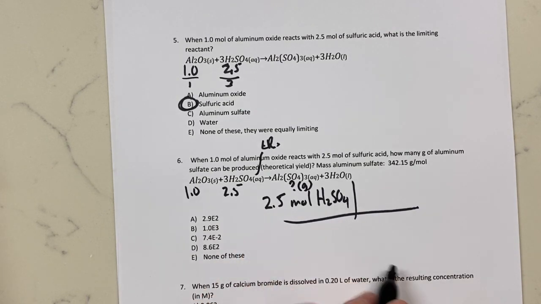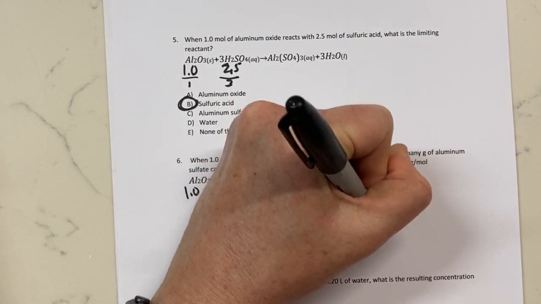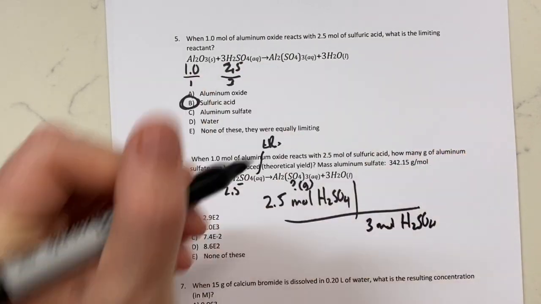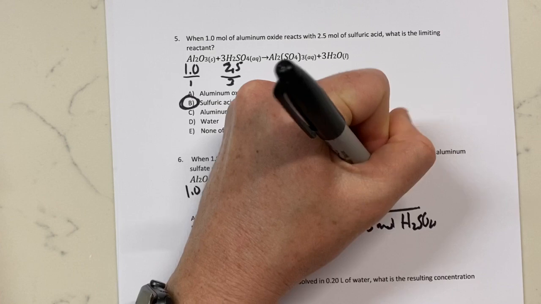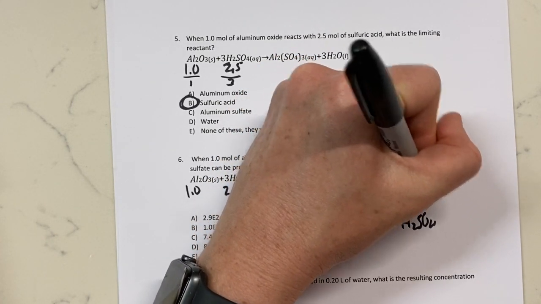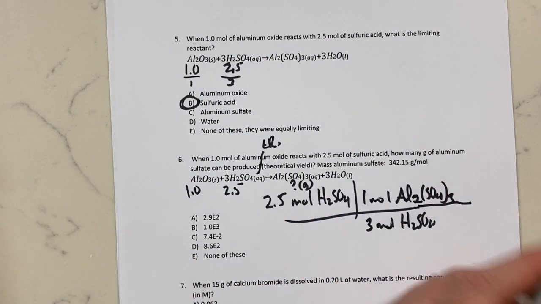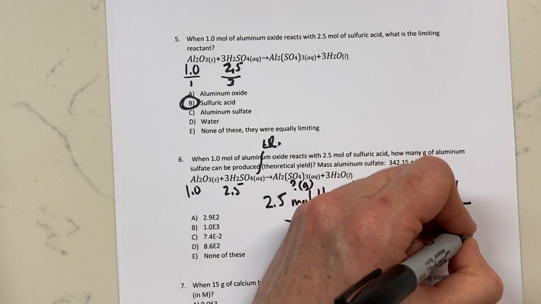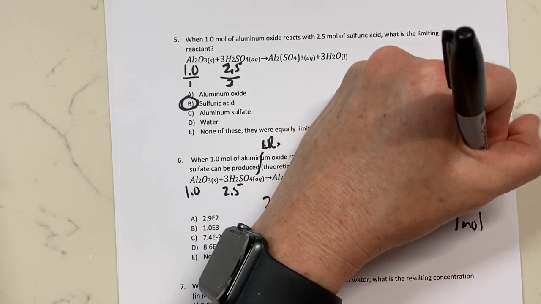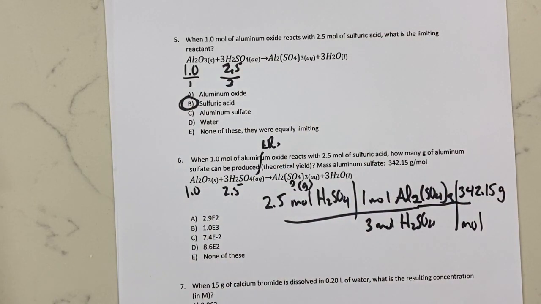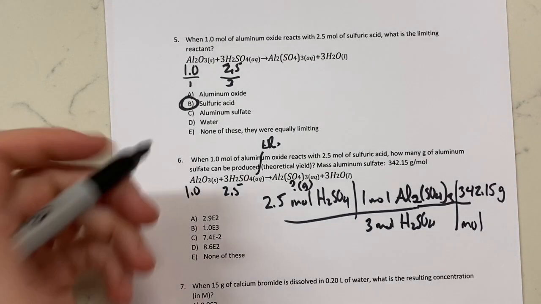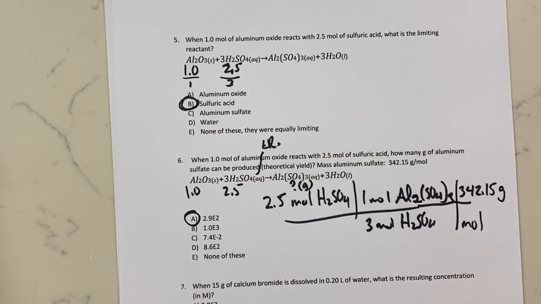So we start with sulfuric acid. We know for every 3 mole of H2SO4, you get 1 mole of the aluminum sulfate, Al2(SO4)3. Again, we're in mole town of aluminum sulfate, but we have to get to gram town. We know that in a mole of it, you're given the molar mass, there's 342.15 grams. Okay, so now I'm going to take 2.5 times 342.15 divided by 3, and I get an answer of 285, which would be 2.9 E2 with 2 sig figs.